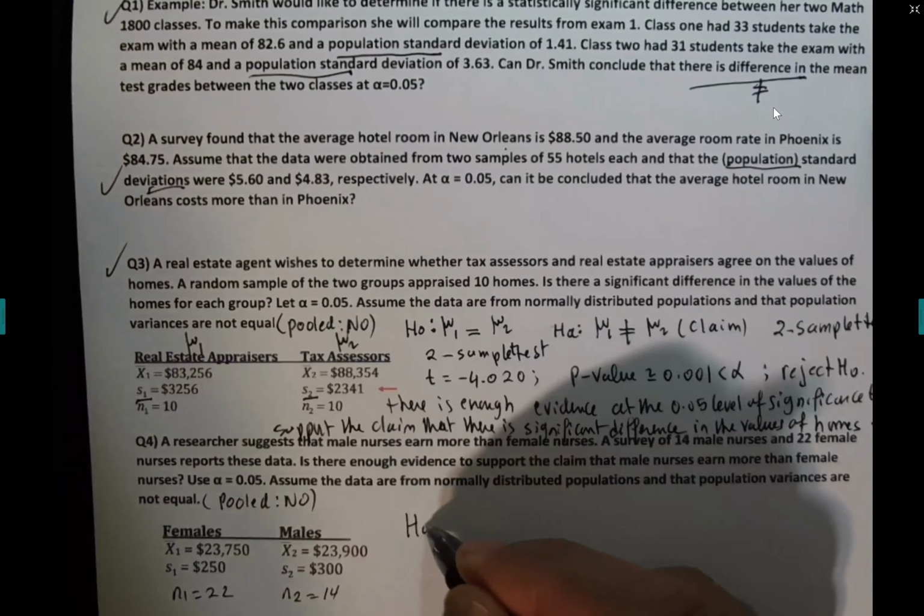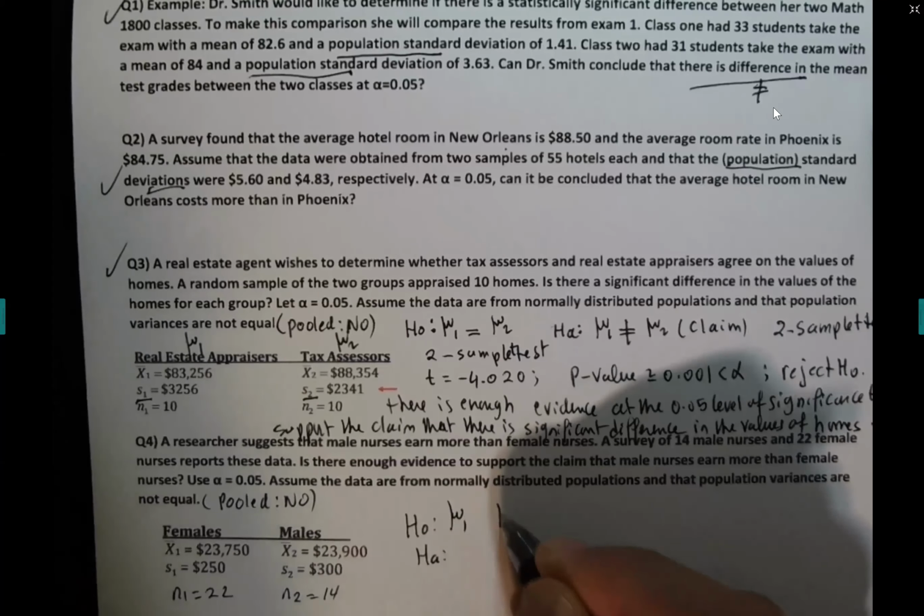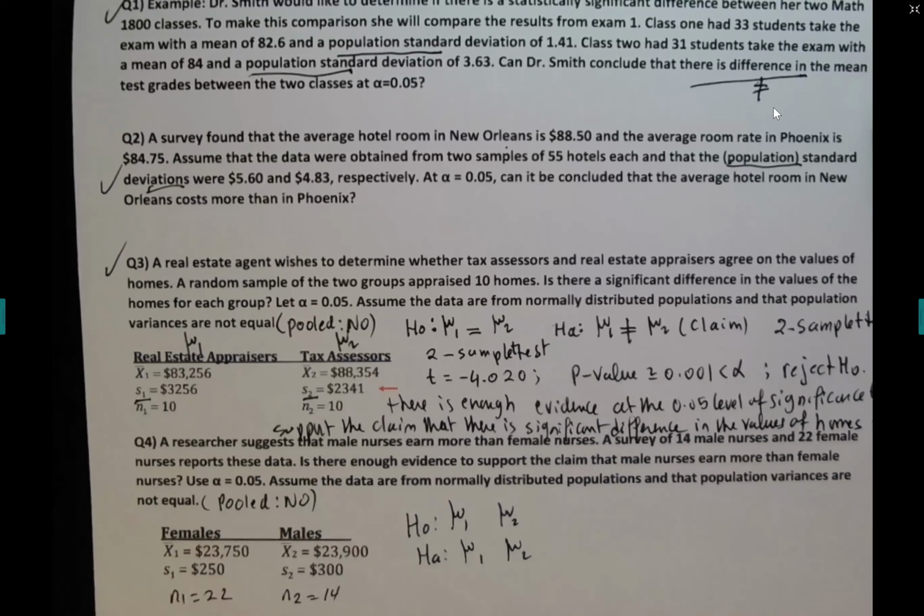Who can tell me how we're gonna state the null and the alternative hypothesis here? Just state them like that, and then put the signs. See something in the chat?